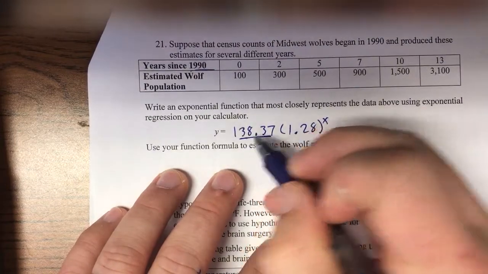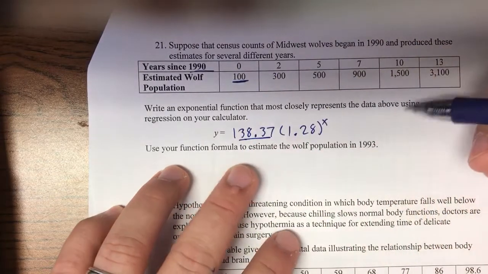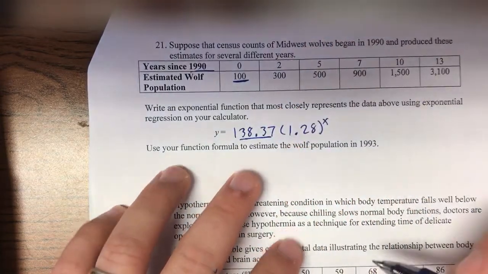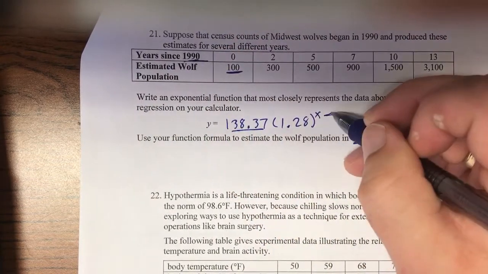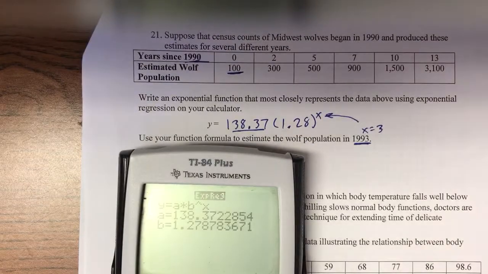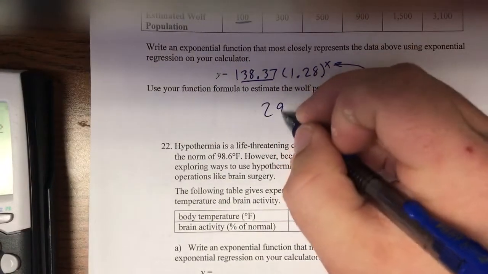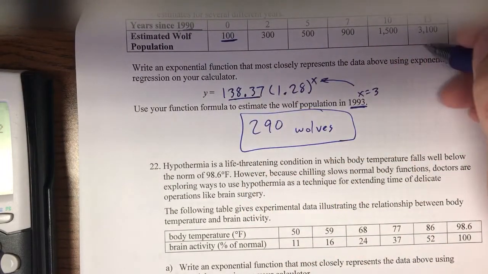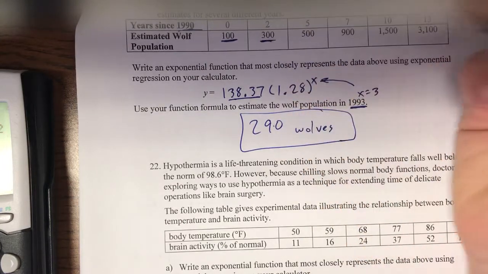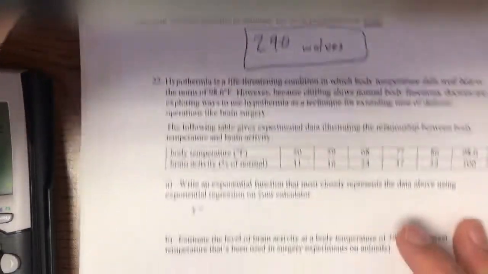And so as you notice, this beginning is quite different from this beginning, and that's okay. Since this is a scatter plot, this is data points, it's trying to find the line of best fit. It's not going to be perfect, but it'll work. 1993, we're going since 1990, so x equals 3, and we'll plug that in. And so 138.37 times 1.28 raised to the 3rd power gets me 290 wolves, which again doesn't make complete sense to this table because that's less than it was in 1992 when it should be growing, but it's okay. It's a scatter plot. It's not going to be perfect.